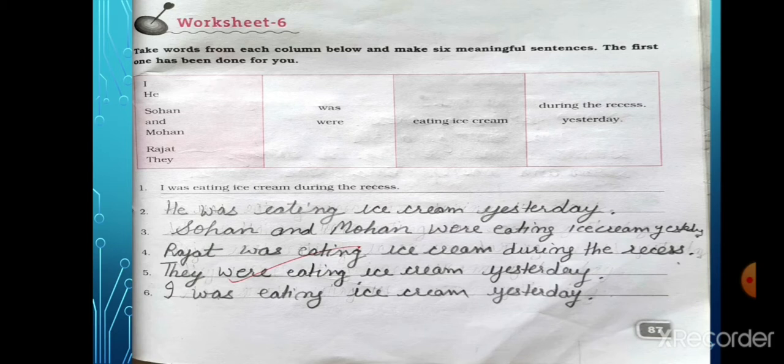Beta, we use was and were as helping verbs in past continuous, and beta, verb first form plus ing. Subject plus helping verb was/were plus verb first form plus ing, and then students, we make past continuous tense. Yes, students, let's move on to worksheet number 6.